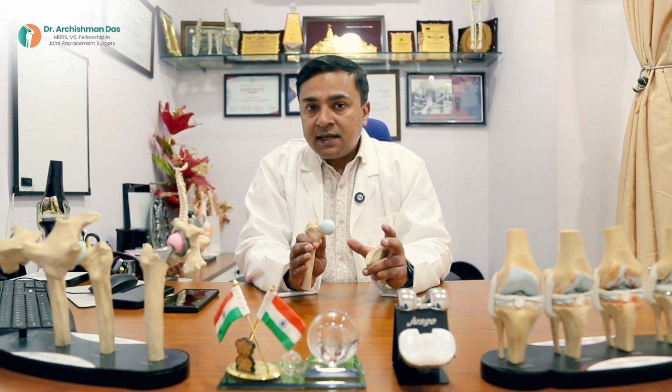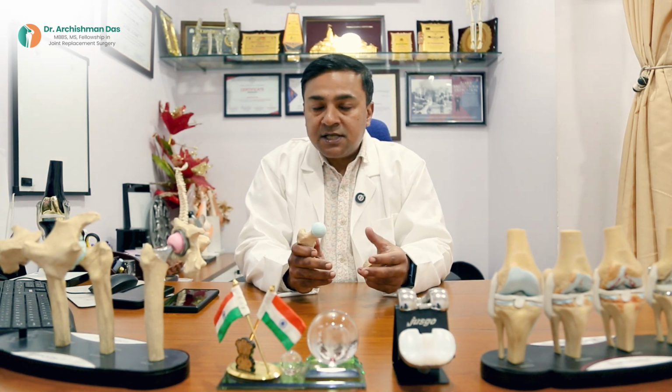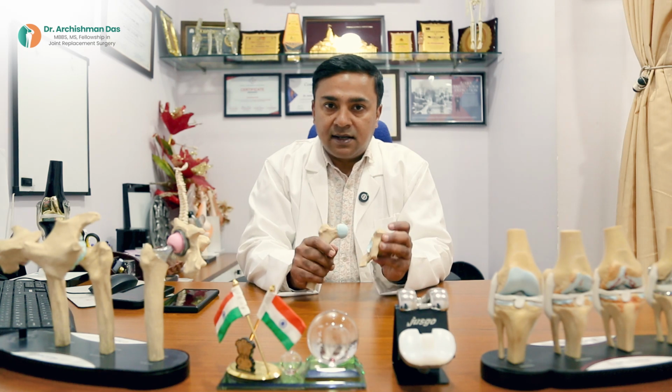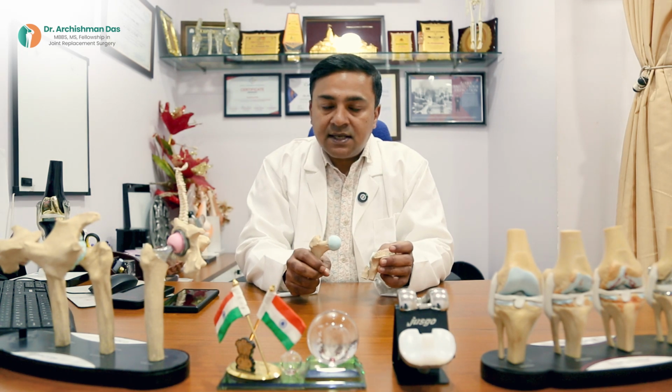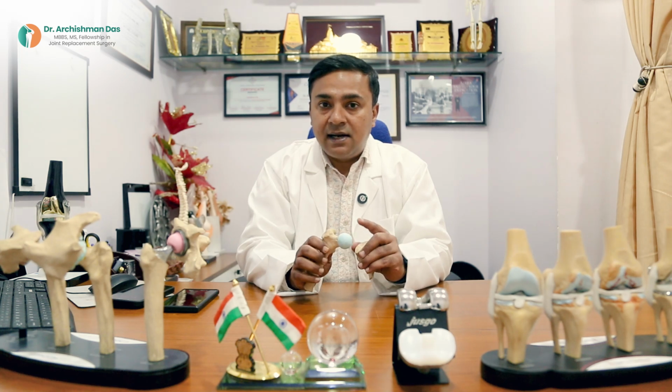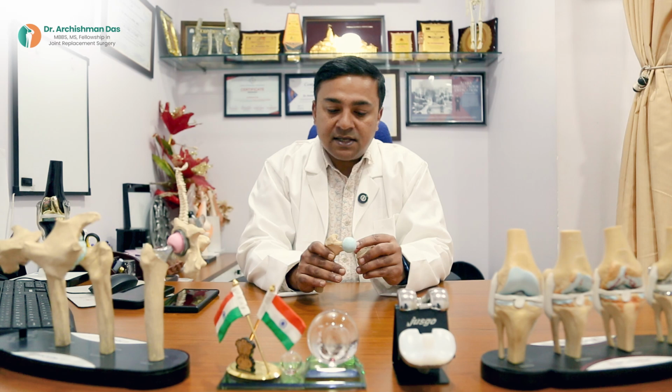On the other hand, in the partial hip replacement or hemiarthroplasty, only the femoral head is replaced and the acetabular part remains untouched. So this is a less invasive procedure and is indicated for patients who have injuries around the hip joint in the elderly age group, and also for patients who have less severe arthritis of the hip joint.